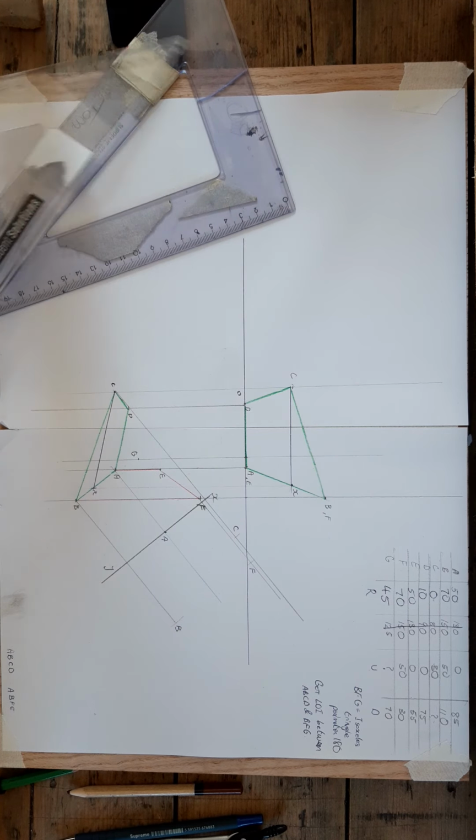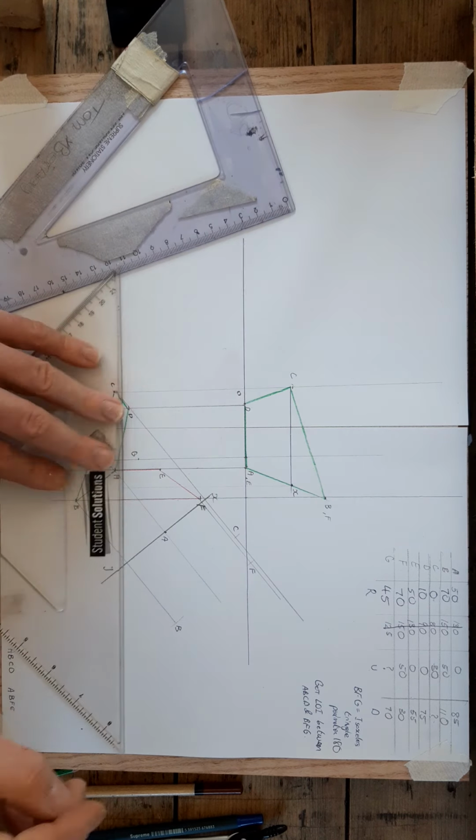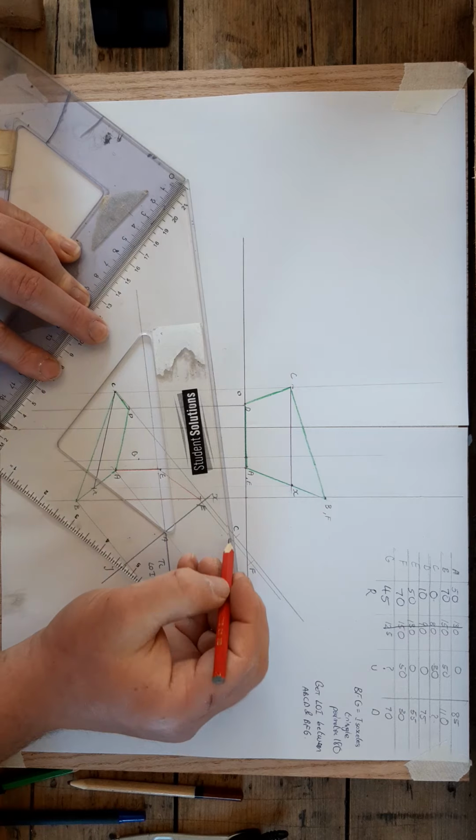Anyway, so I have the true inclination of AB now, so I can join A to B. So that's the true length of the line of intersection. Okay? Now, next step. I need to look along that true length. So I'm going to look along the true length line of intersection. The same angle. I'm going to bring C and F at the exact same angle using sliding set squares.